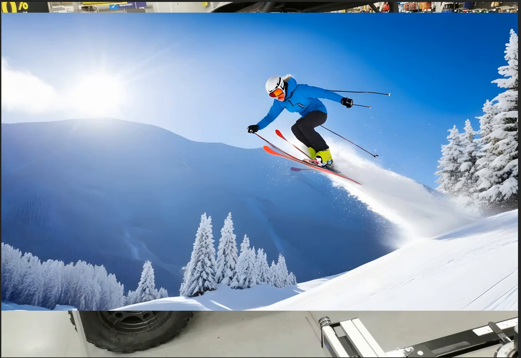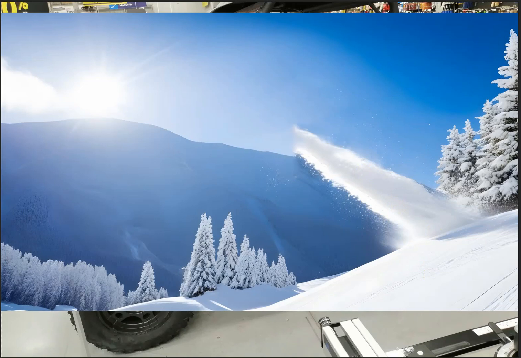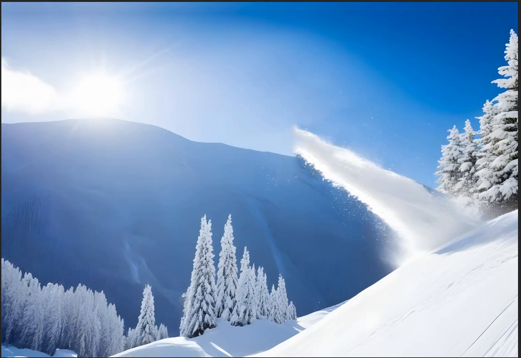So I took that image and I modified it by first removing the skier from the image, and then I stretched the top and bottom to fill the 5x7 space that I needed, since the Christmas cards that I'll be printing out will be 5x7 in size.